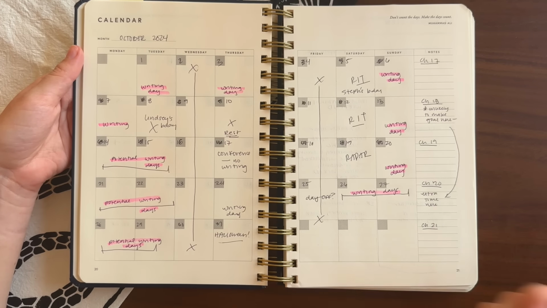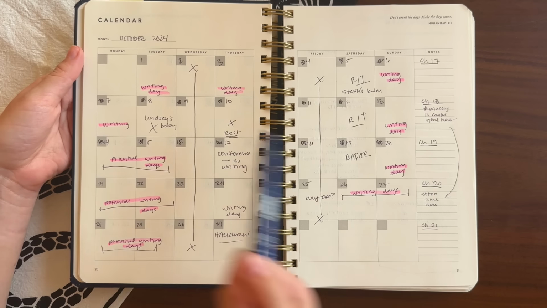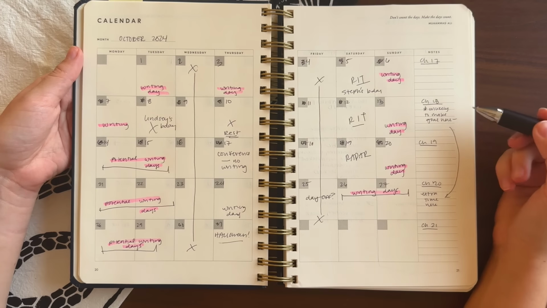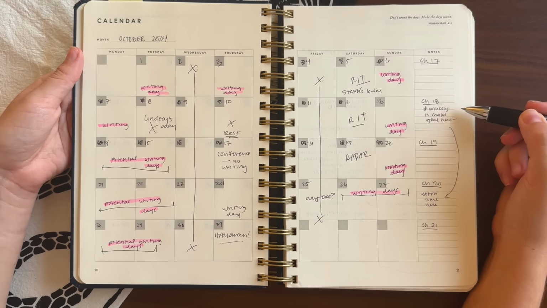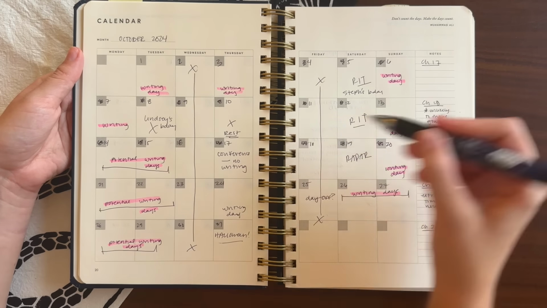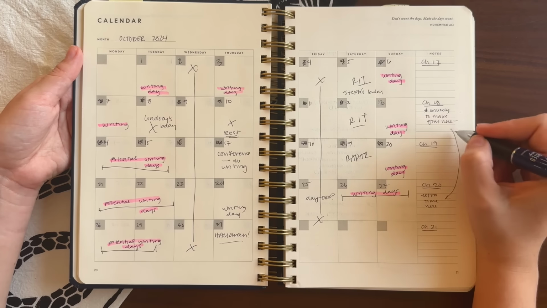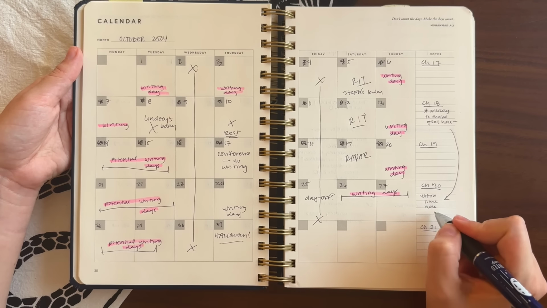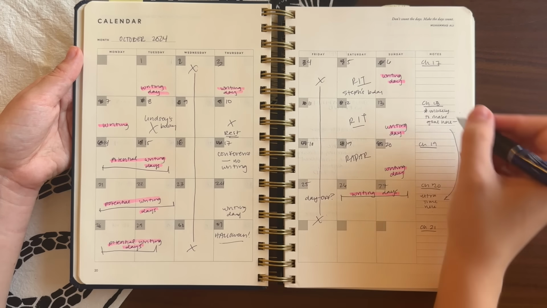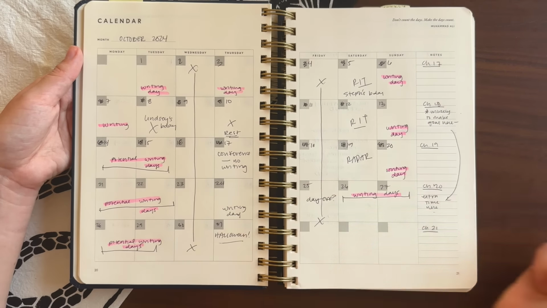Now, because I notice I'm gonna have a lot of time during this week, but not a lot of time during this week, I've also made notes for myself on my sidebar that say I'm unlikely to make my goal here. I only have 2 writing days instead of 3. So I've made an arrow and put that I have extra time down here on this week. So if I fall behind up here, I know that this is where I'm going to catch up.